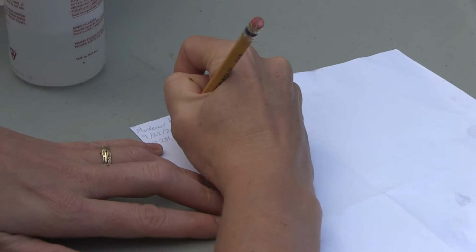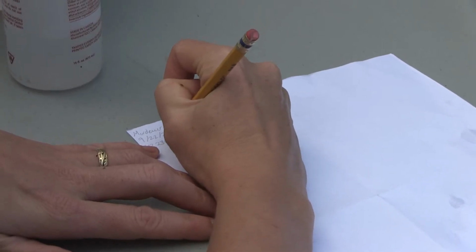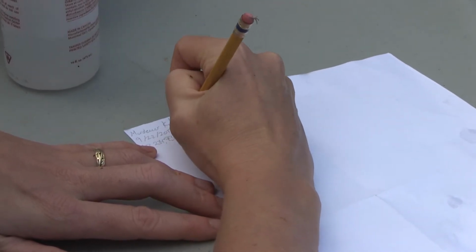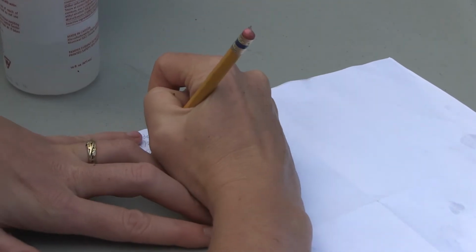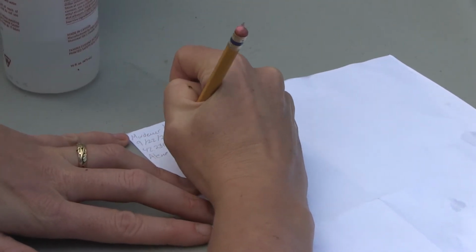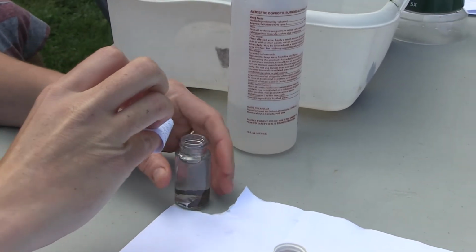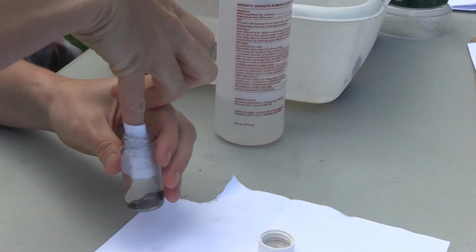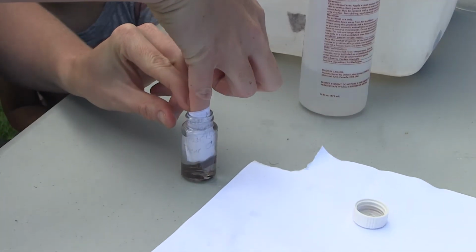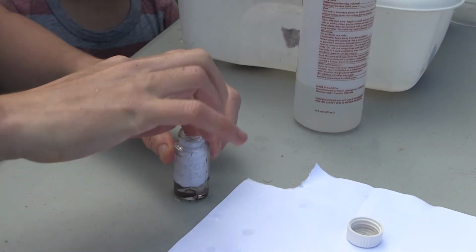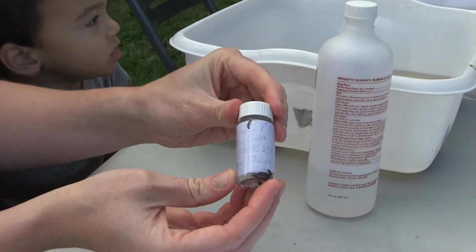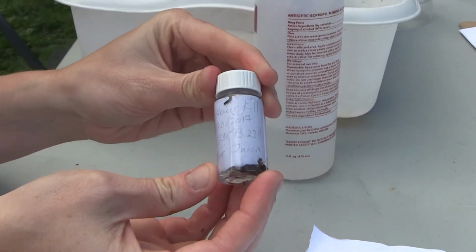Is that okay? Using a pencil, not a pen, write your sample label including the stream name, the date it was collected, the latitude-longitude coordinates, and your name. Insert this label inside the sample vial. I want to emphasize again that this is the most important step because the sample is really your data. If it's not in the voucher collection, then it doesn't count.